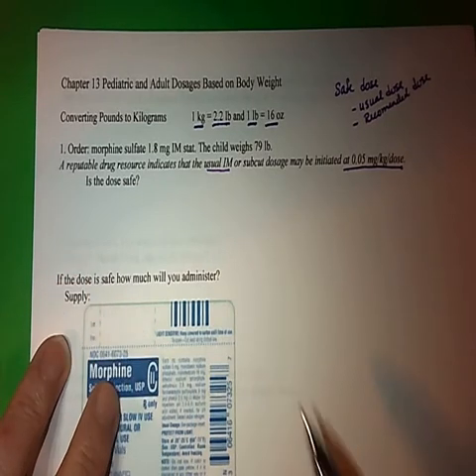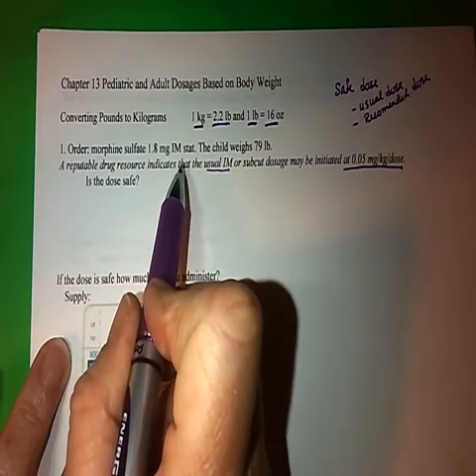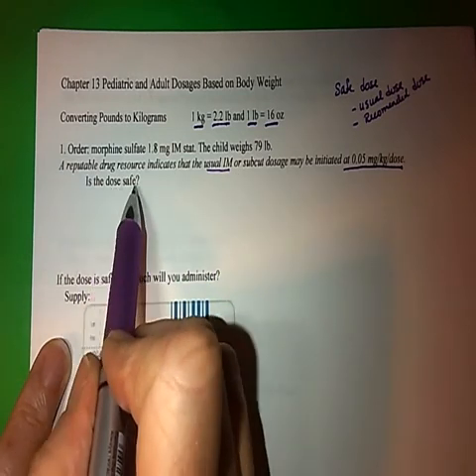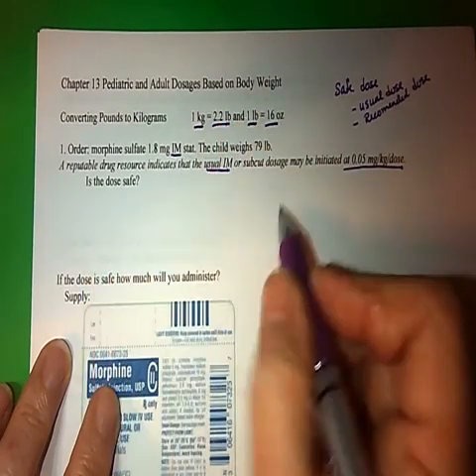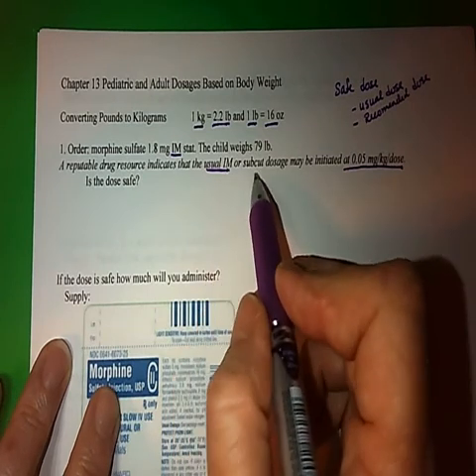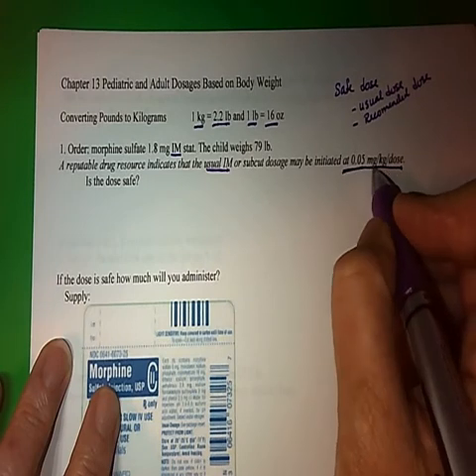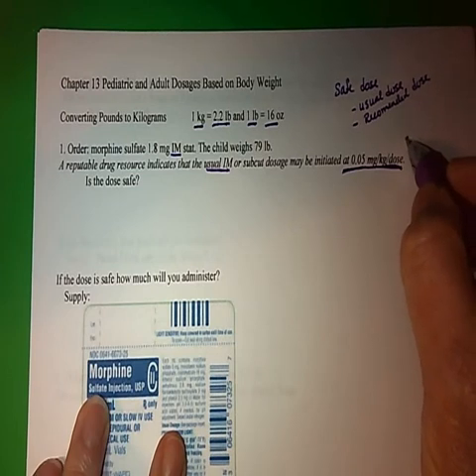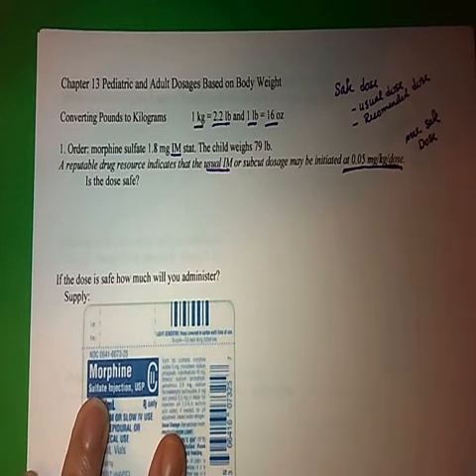Let's look at this first one. Order is for morphine sulfate, 1.8 milligrams, IM stat. The child weighs 79 pounds. A reputable drug resource indicates that the usual IM, and since my order calls for IM, I'm underlining that, or subcutaneous dosage may be initiated at 0.05 milligrams per kilogram per dose. And this is considered our maximum safe dose. It can't be greater than that.